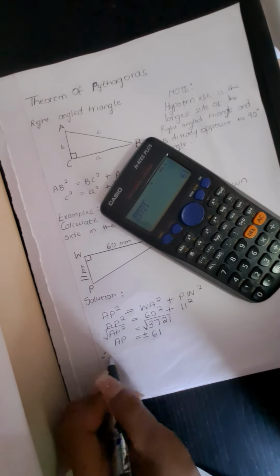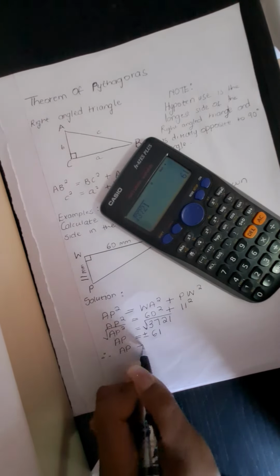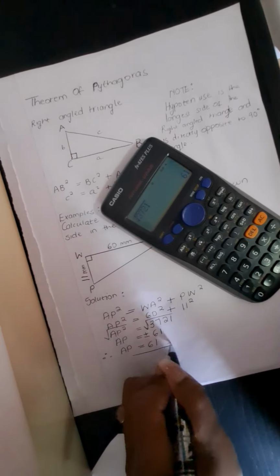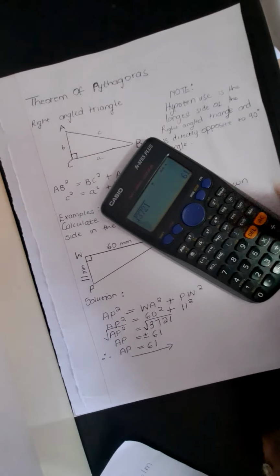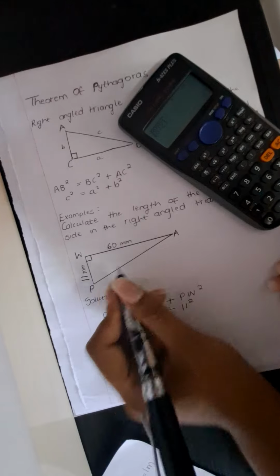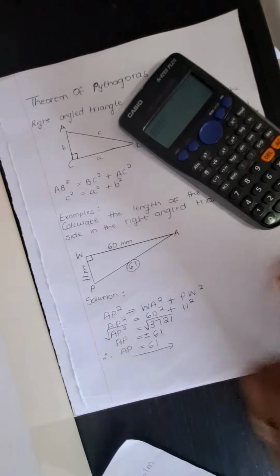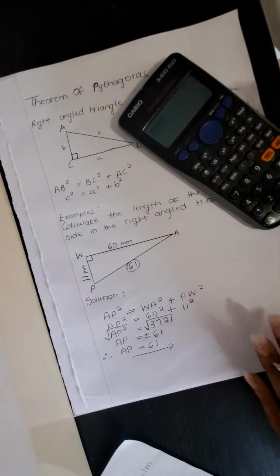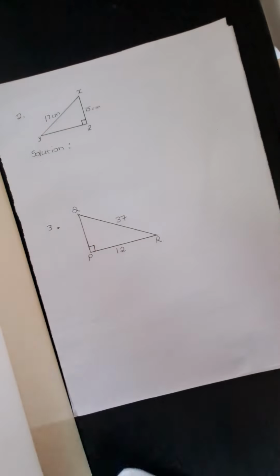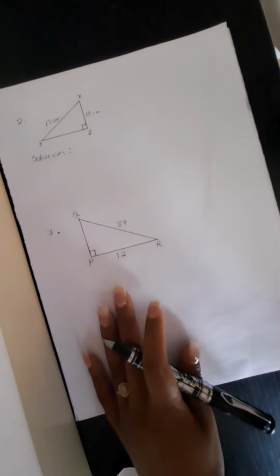And then you say, therefore, AP is positive 61. Meaning this side will be 61. This is what we calculated. All right, so let's go to our second example.